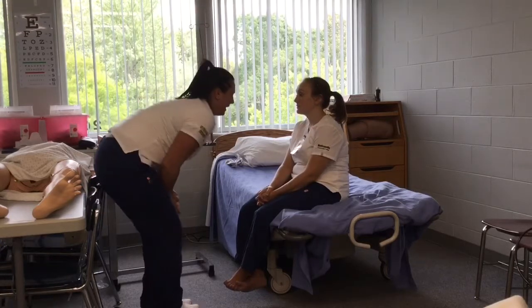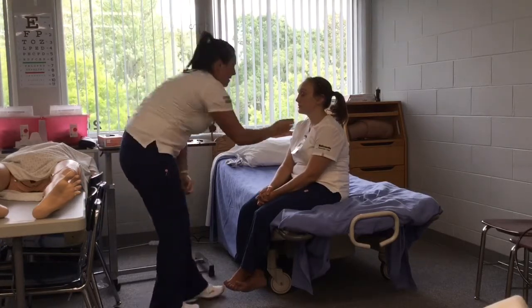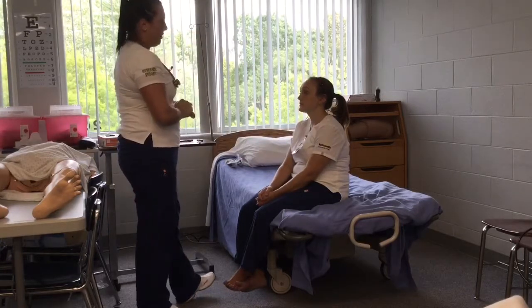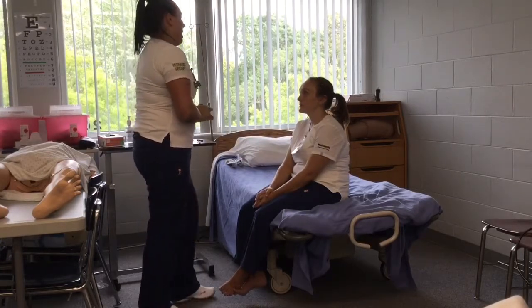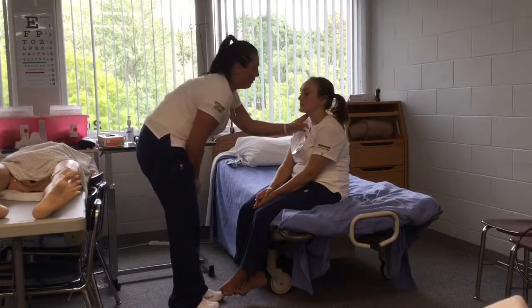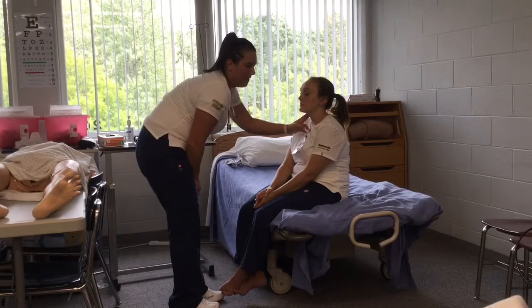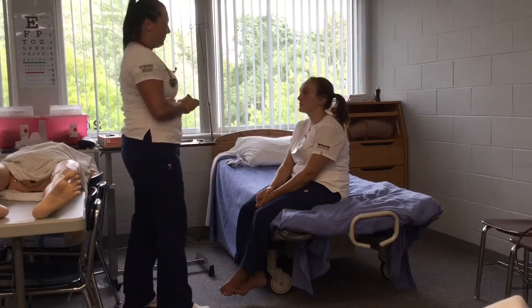We're going to go down to the neck. The neck is midline. The trachea is midline. There's no wounds or lesions noted on the neck. I'm going to check the carotid pulse on one side at a time. It is 2+ and regular. I will test that bilaterally.